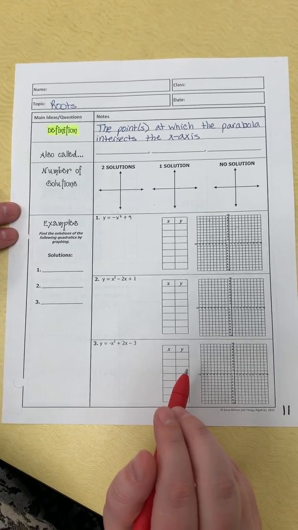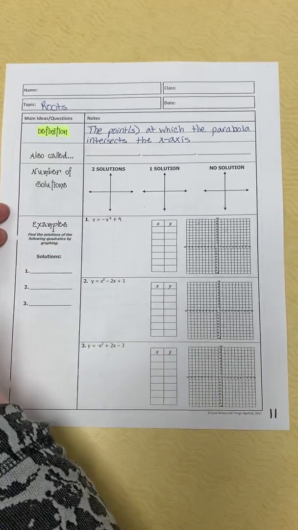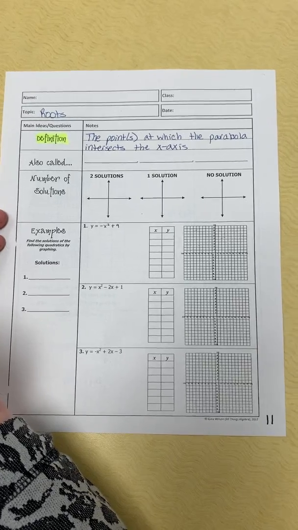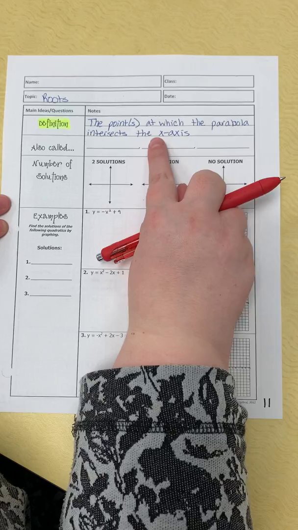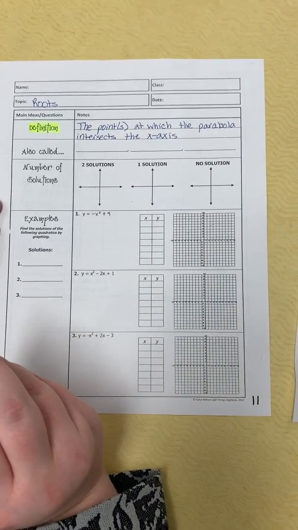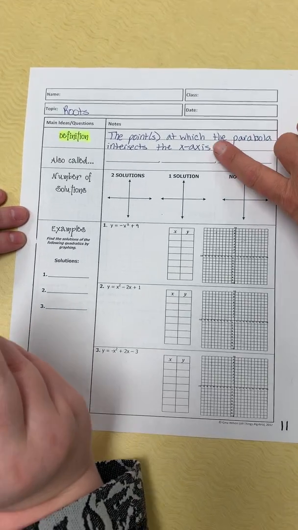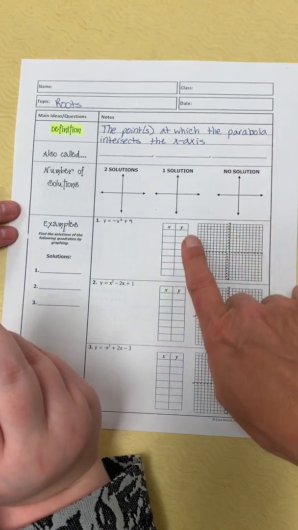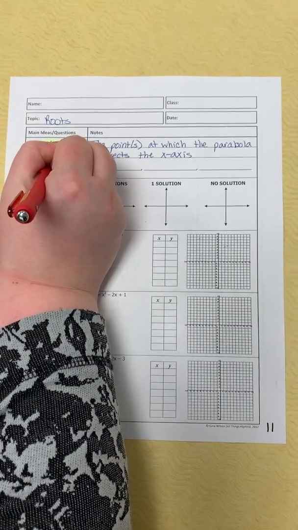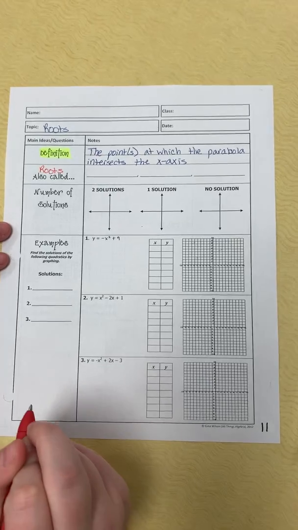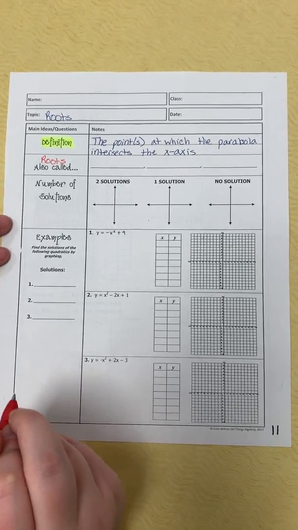So today we're going to be focusing on something called roots. We've been talking about this just a little bit. It's the point or points at which the parabola intersects the x-axis. I remember we've been talking about how the shift goes from a y-axis to an x-axis. So this is how we learn if the parabola touches the x-axis, and at which points it will touch.